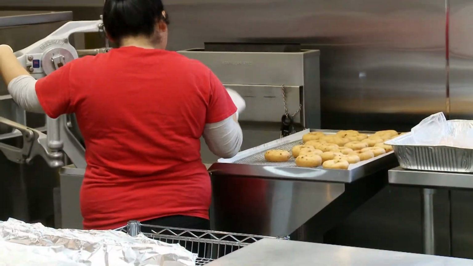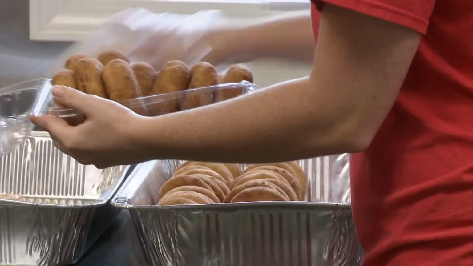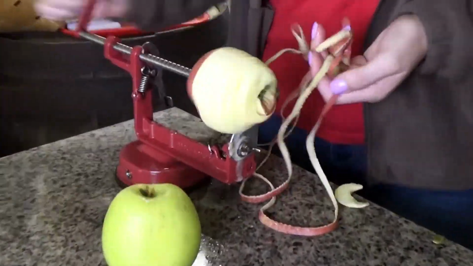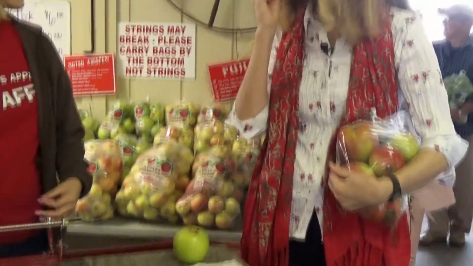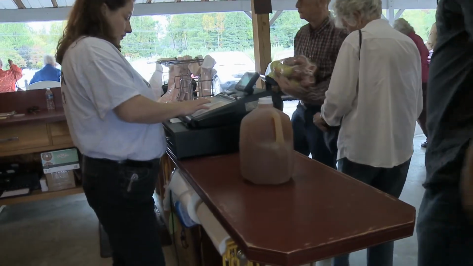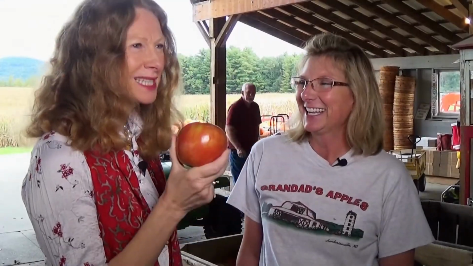And do you give people a free taste? We do samples all day long. We do samples of our hot cider donuts. We do samples of apples. We do samples of cider that we make here on the property. We are full of samples. I guess that's why the place smells so good. It must be apple cider donuts.